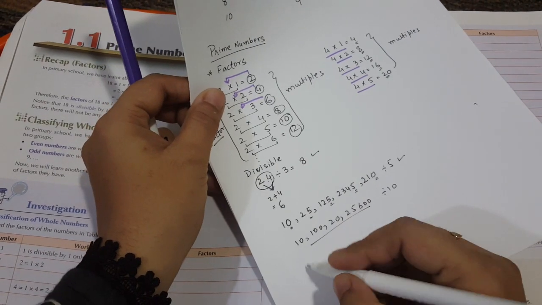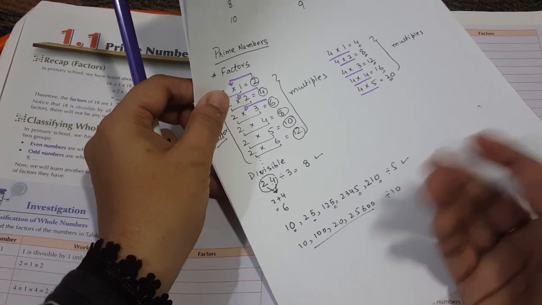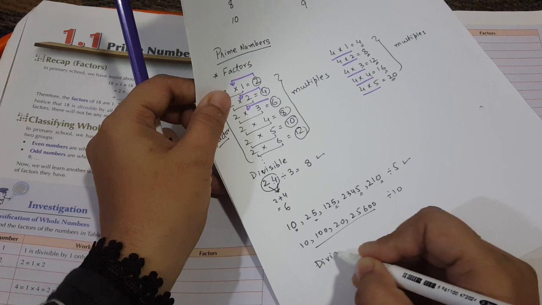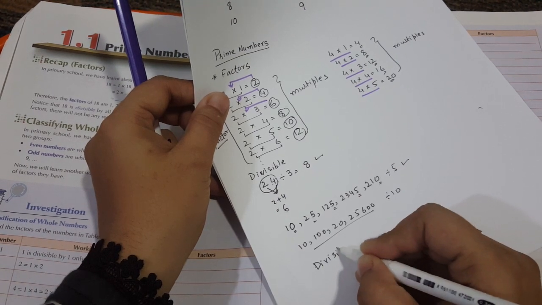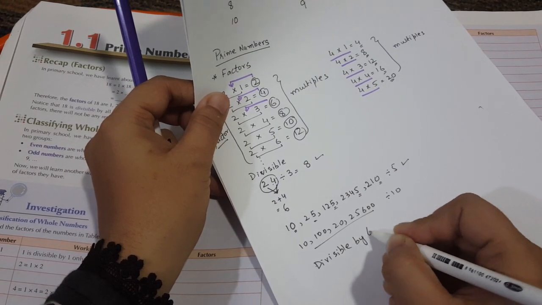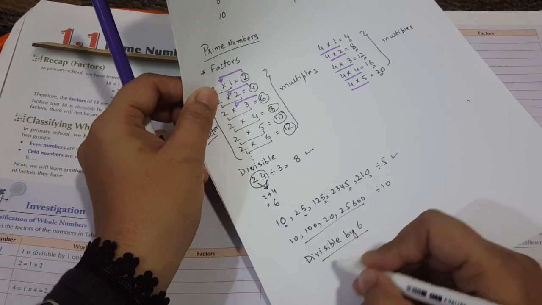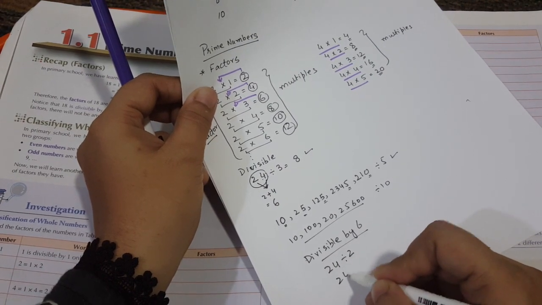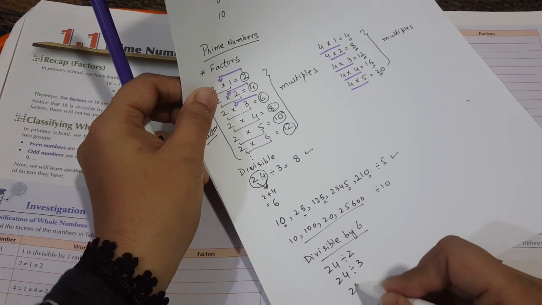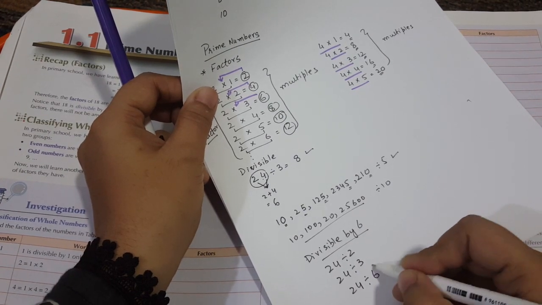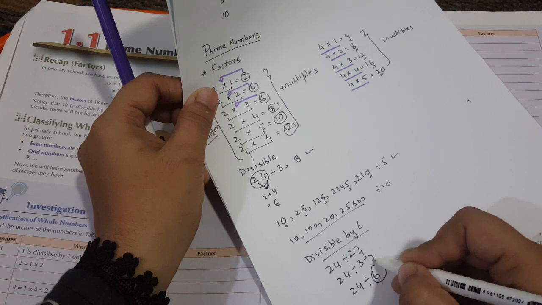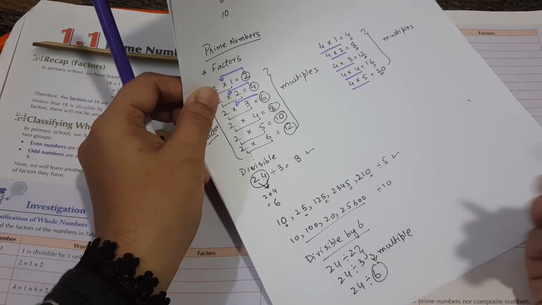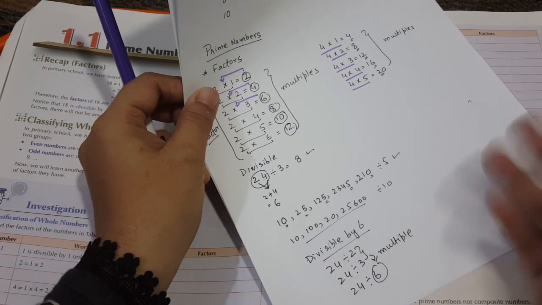For 6, I am telling you, if you want to check whether a number is divisible by 6 or not, any number which is divisible by 2 and also divisible by 3 is divisible by 6, because 6 is the multiple of 2 and 3. 2 3s are 6. Okay?